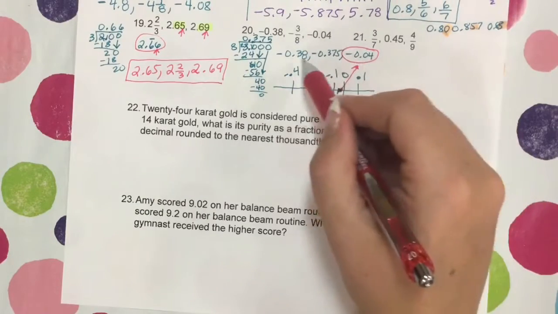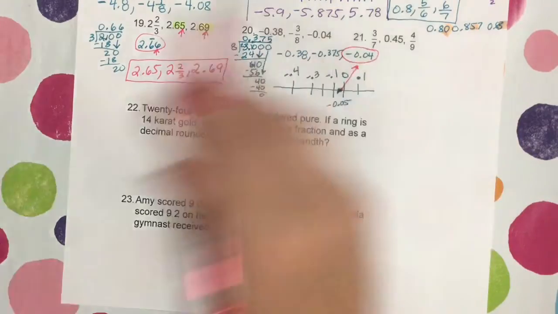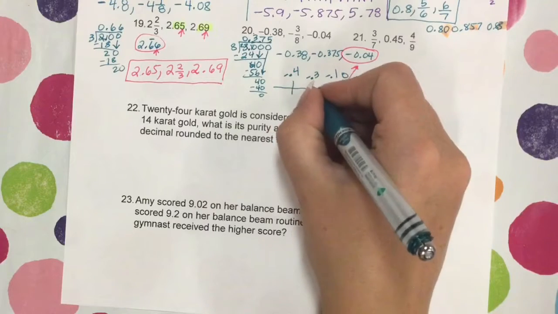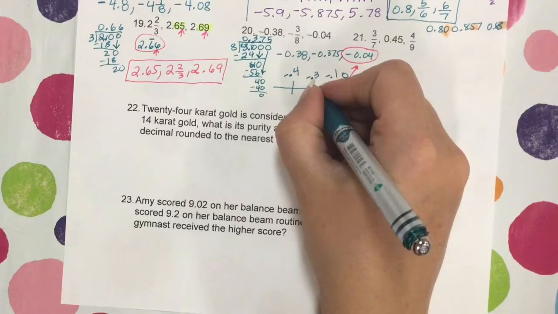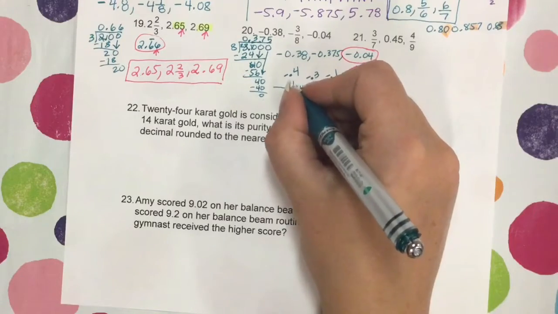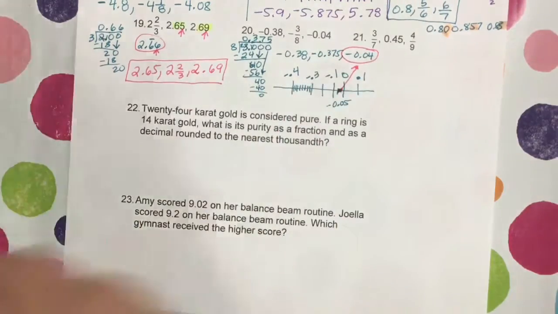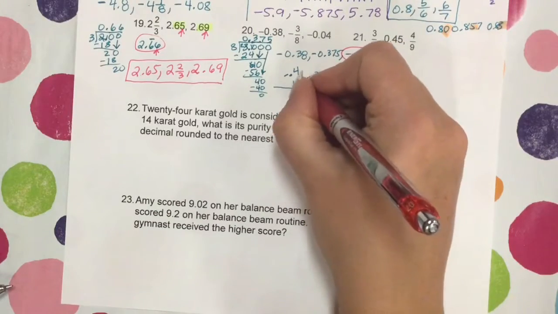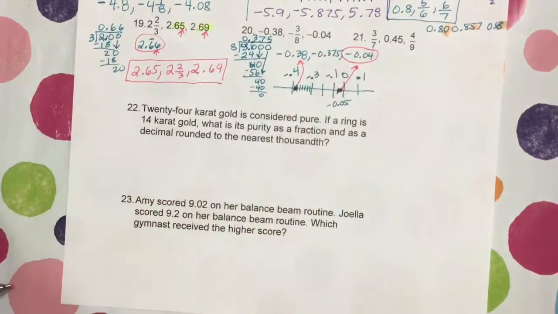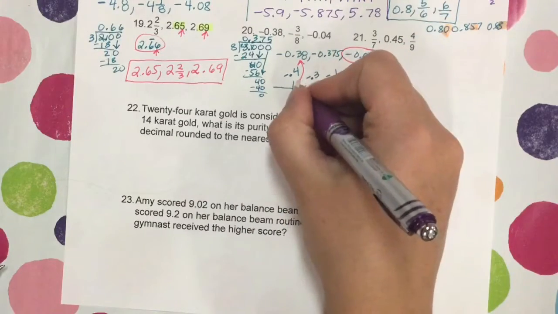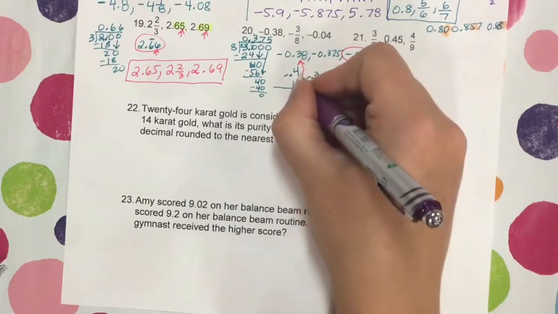If we did one of these, 0.38, well, we have 0.3. If I made this into increments of 10 in here, so 1, 2, 3, 4, 5, 6, 7, 8, 9. 0.8 would be here, right? Right there, and then 0.375 would just be a little bit right there.